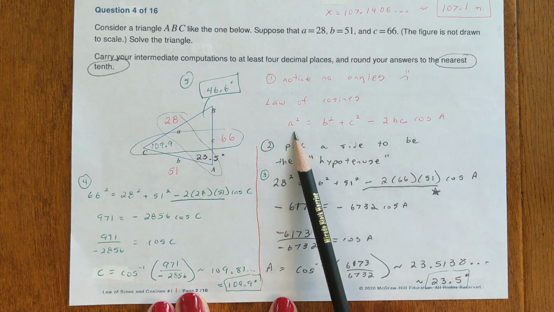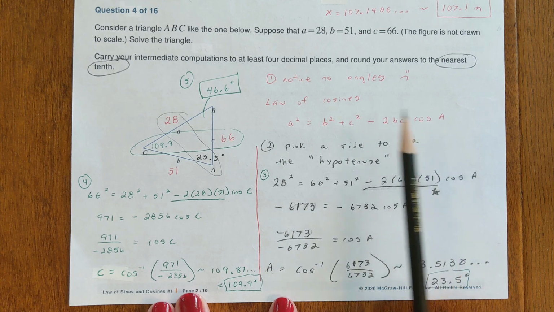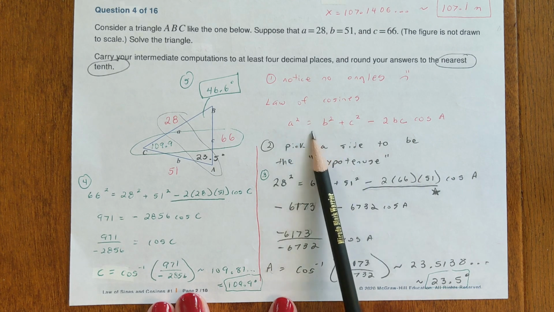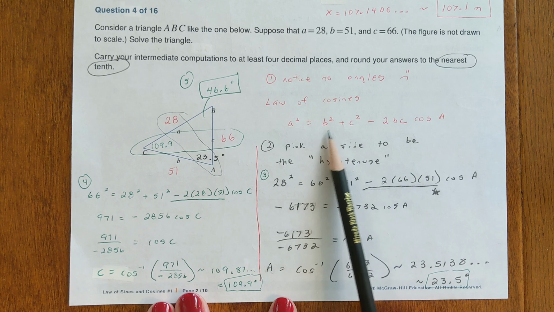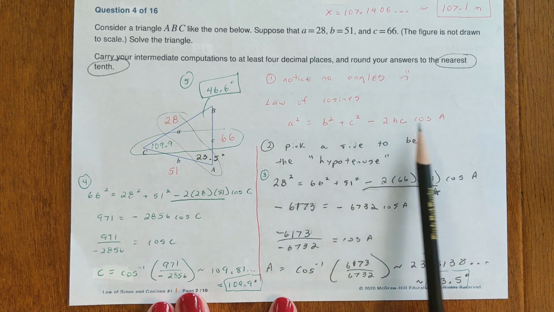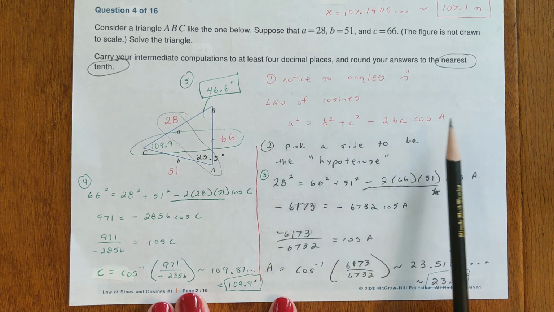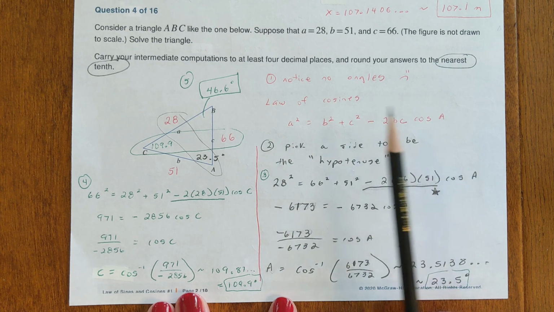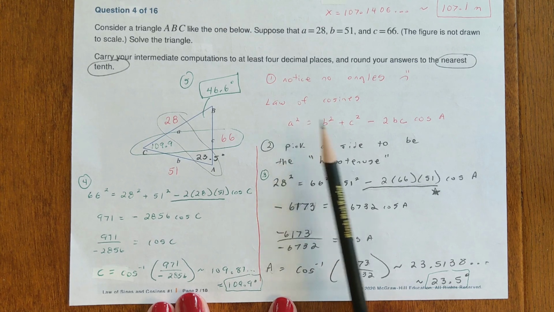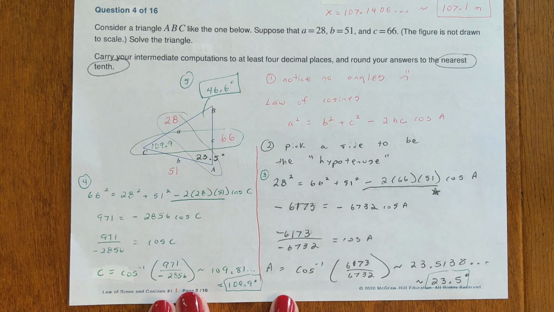So you take one side, A squared, and then the angle across from it, you're going to do the cosine of it. So A squared is equal to the other 2 sides, B and C squared, minus 2 times B and C, and then the cosine of A. So whatever side you're squaring, you're taking the cosine of that angle. And the one that you're not squaring, you square the other two numbers and minus 2 times both of them.